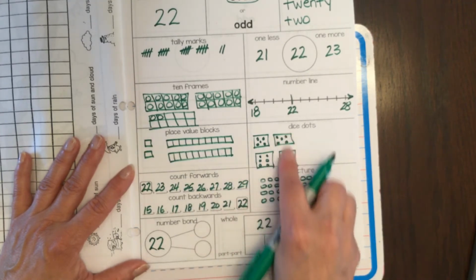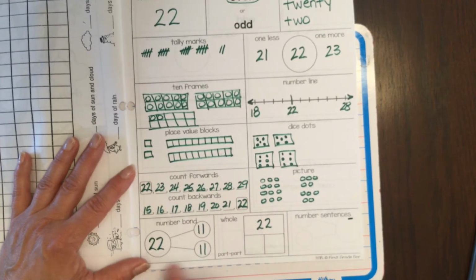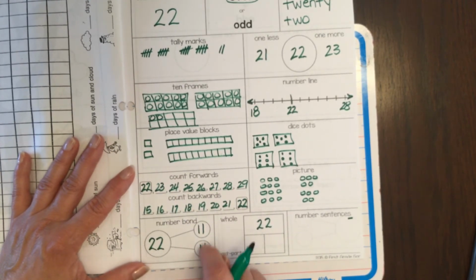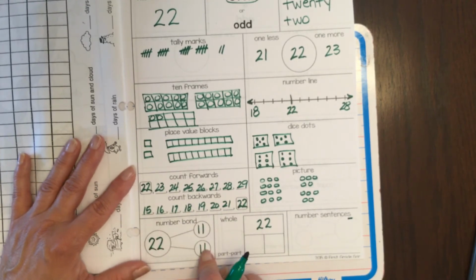So I'm going to pick the 11 and 11 because I like the double, and I want to know my double super quick for that one. So I then know that 11 and 11 make 22. 22 subtract 11 makes 11. I have both of those equations.